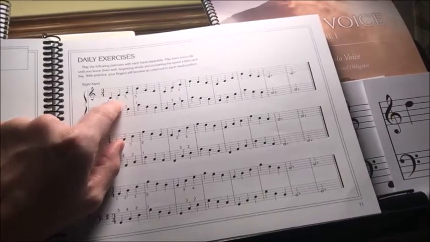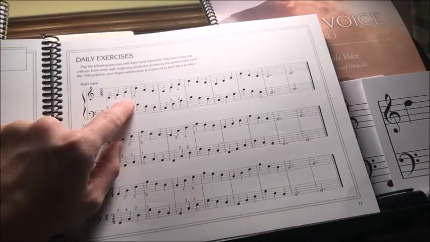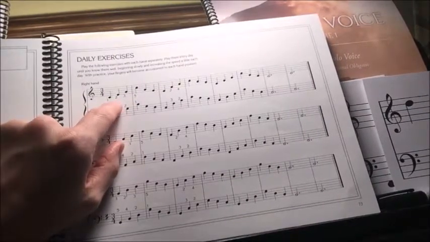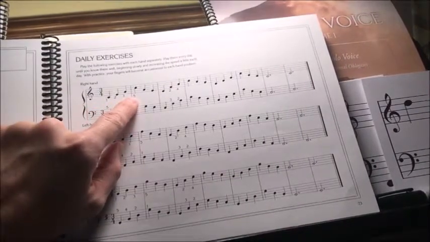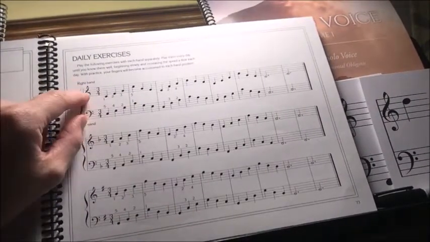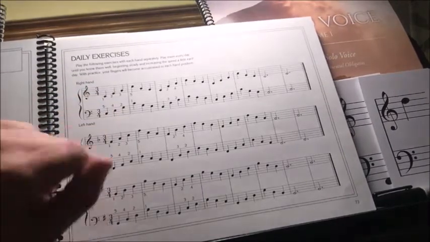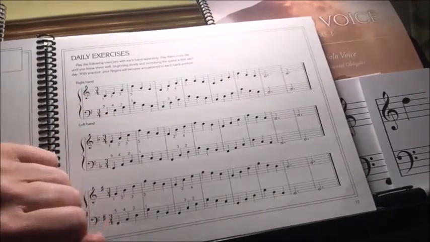But you can also see that our fingers are now going to have to be spread out. So I'm going to play through these exercises so you can see what the fingering is going to look like as I play these. And even though they have it written in the grand staff, they do want you to practice just the right hand and left hand separately. Do not put them together at this point.